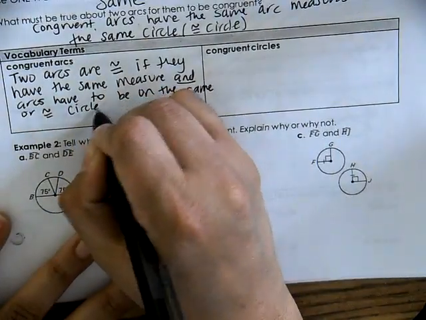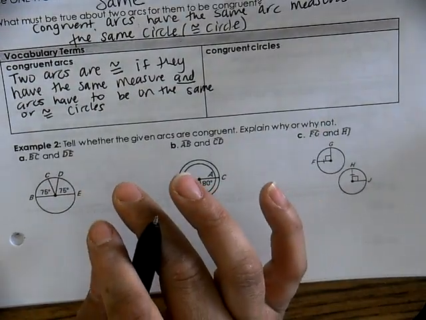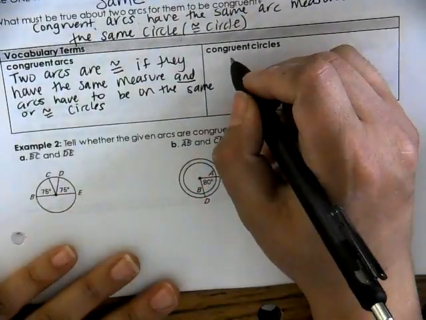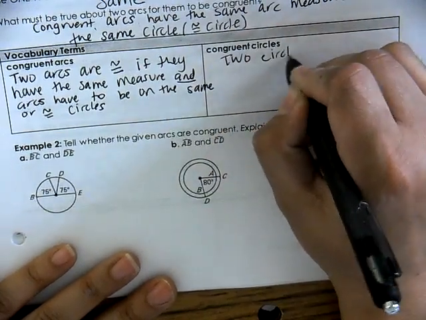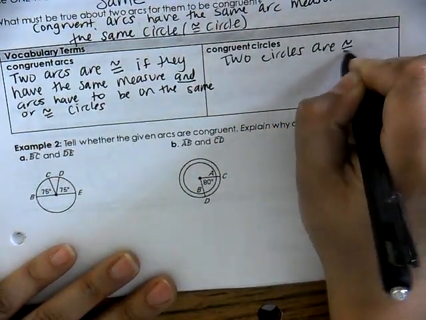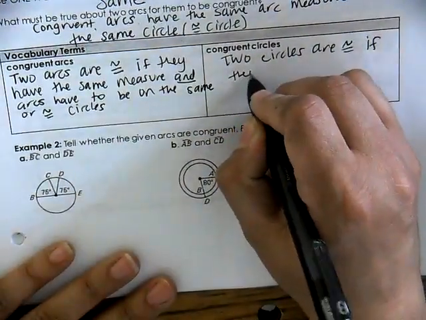I know that's kind of repeating it again, just to have it clearly understood what a congruent arc is. Whereas congruent circles, two circles are congruent if they have the same radius.